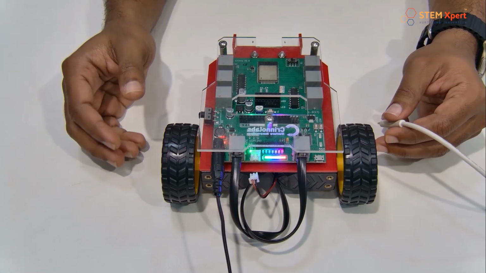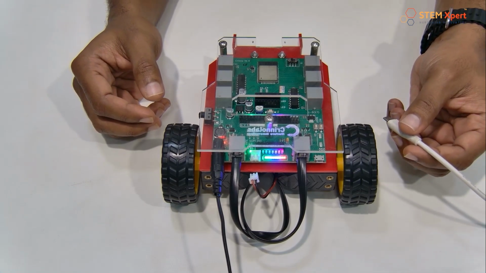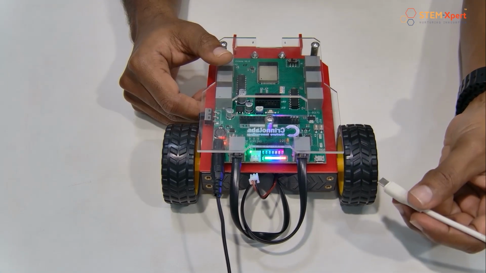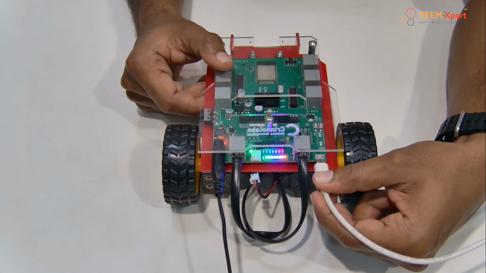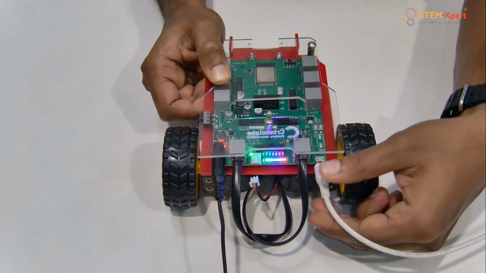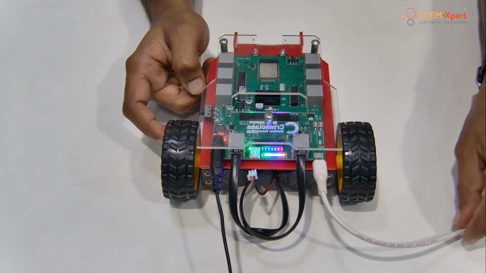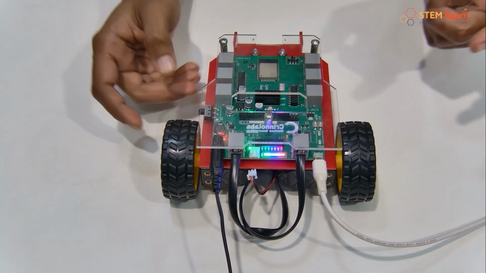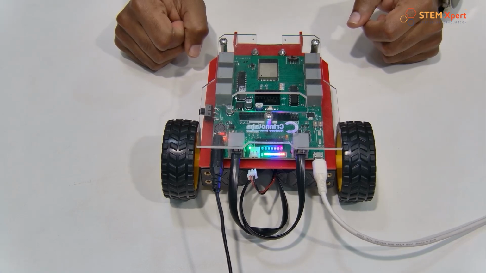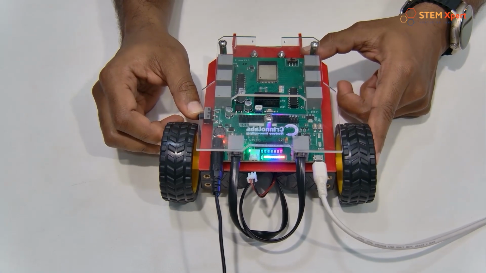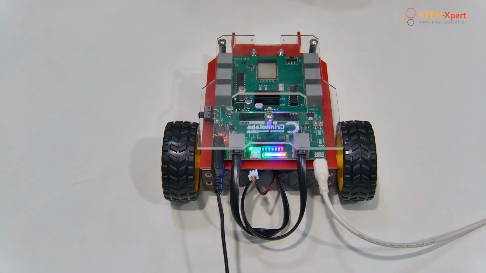You have to connect this micro USB cable with our Kreno board. There you can connect this end to this point like this. Now it is connected, and the other end of the micro USB cable is going into our computer. Okay, now we should turn on this switch. So let's do the coding part now.